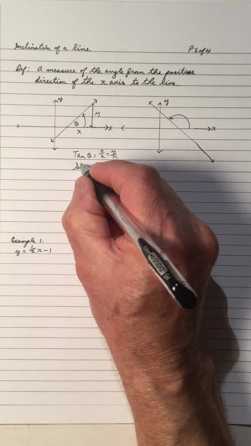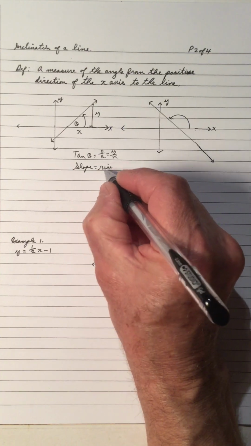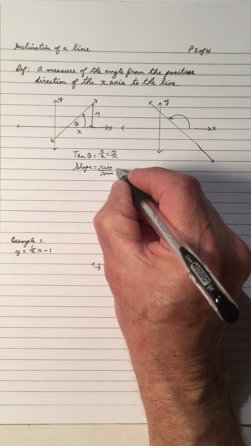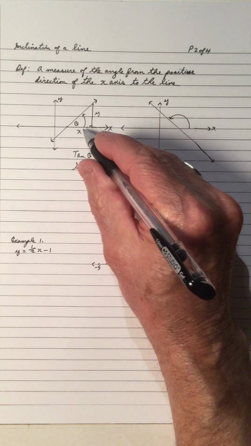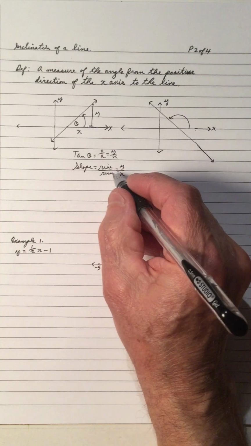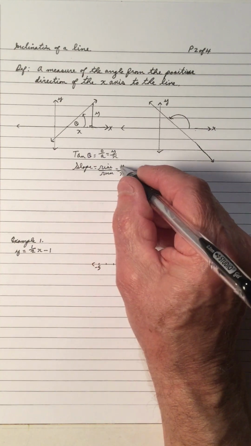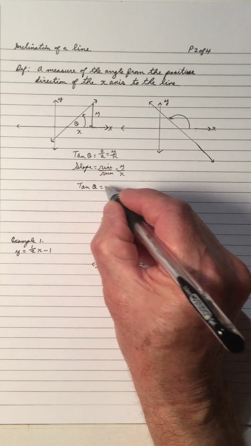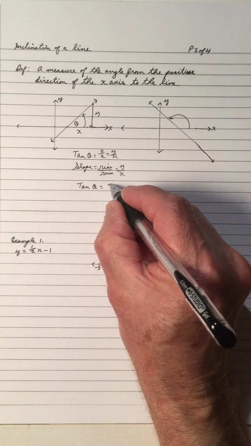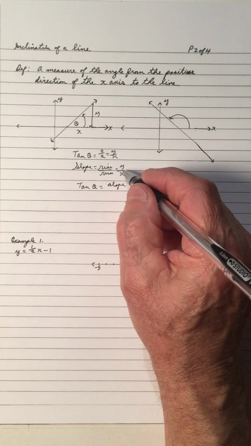The slope of the line is rise over run. So the rise on the line is the y, and the run is the x. Therefore, if tan is y over x and the slope is y over x, that means the tan of theta is the slope.